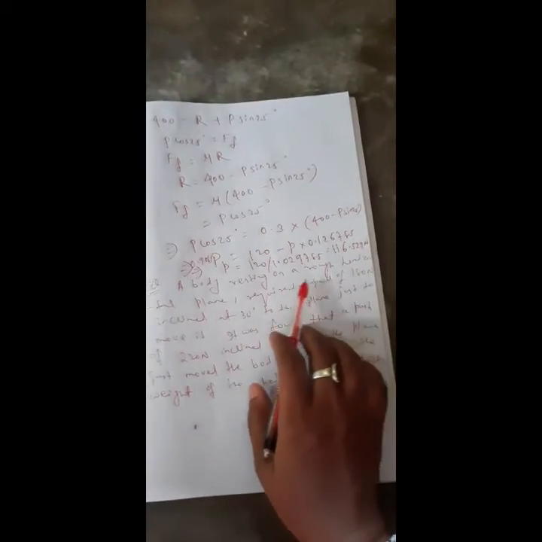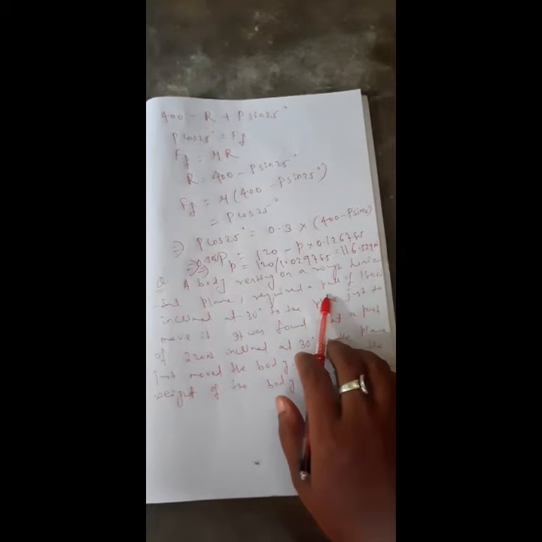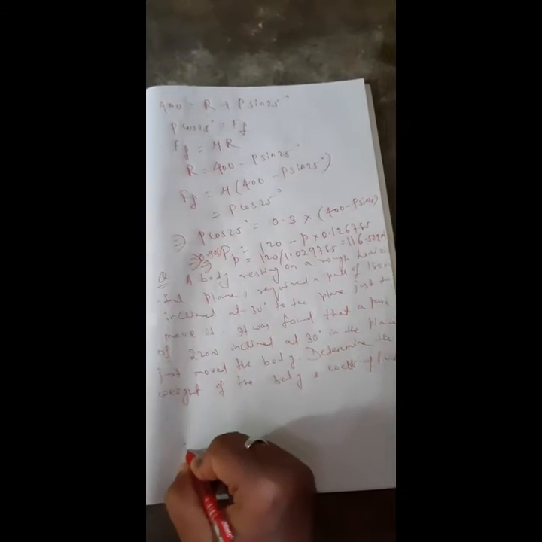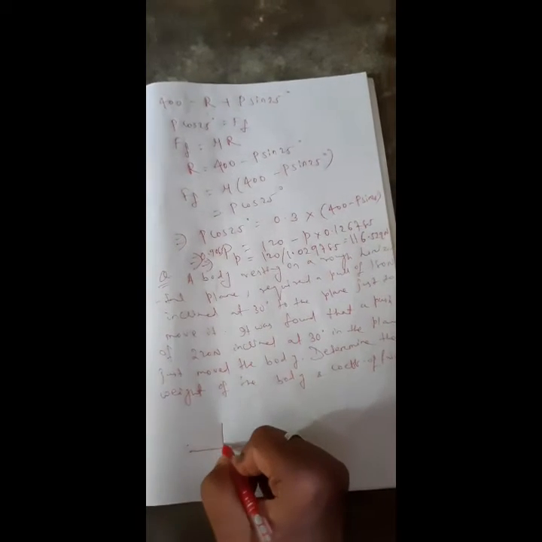So I think you all are clear from this, and we'll move to another question. The third question is about a body resting on a rough horizontal plane, which required a pull of 180 Newton inclined at 30 degrees to the plane just to move it. First, it is given that a body is lying on a rough horizontal plane, and it required a pull force.